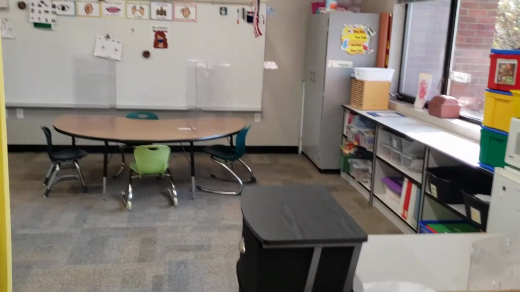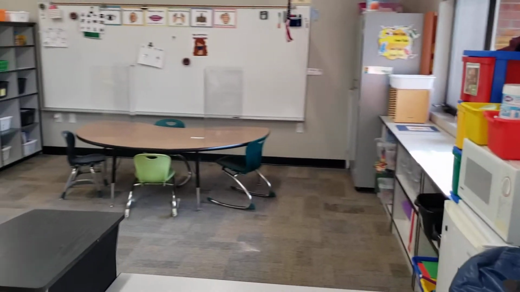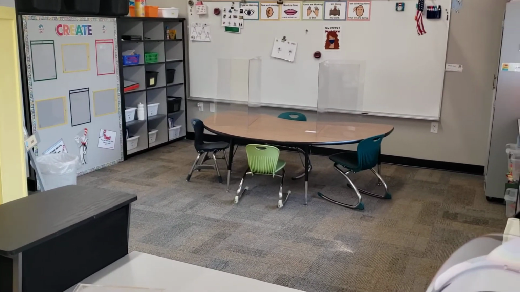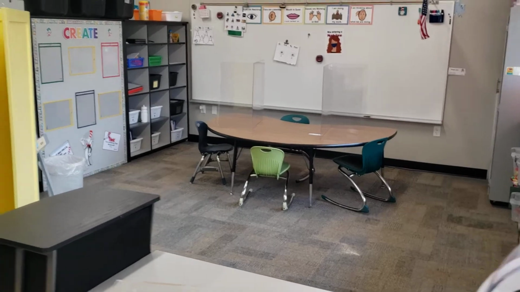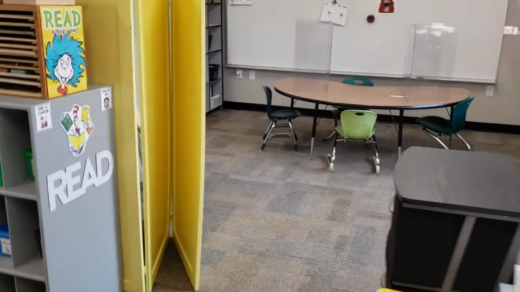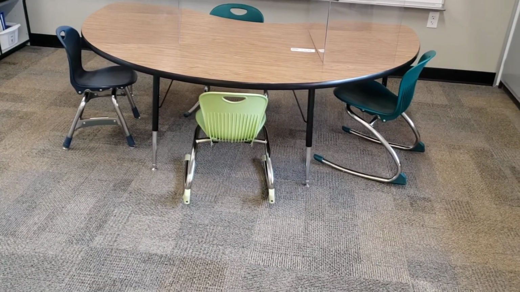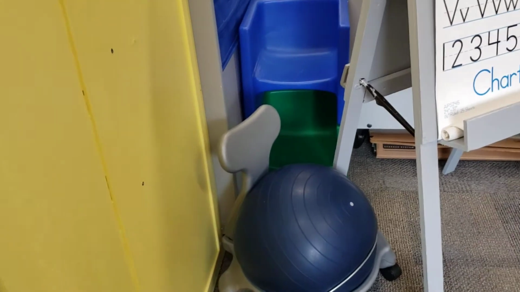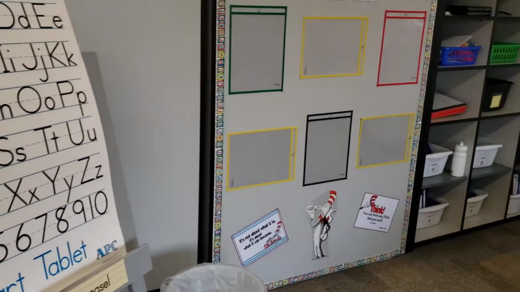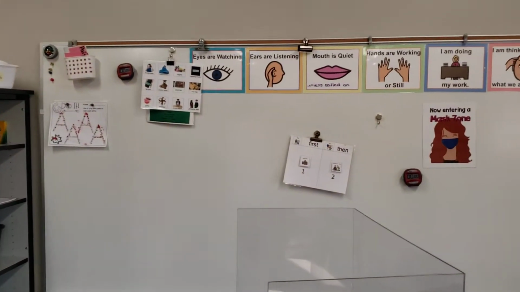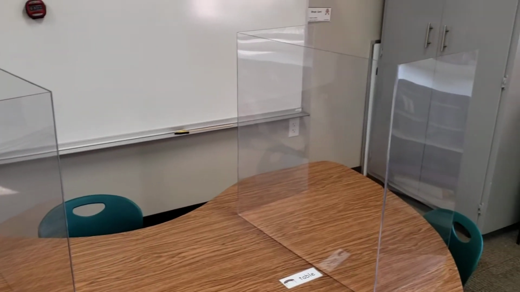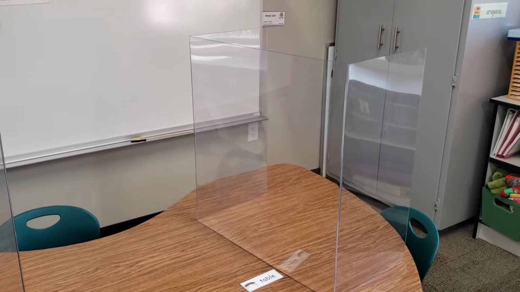The next area you're looking at is Level 1. Again, another one of our instructional areas. As you can see, we have a variety of different types of seating for students. Students are able to choose seating throughout the day, and they can change as needed. The variety of seating options we have meet the needs of a variety of different students. You'll also notice that Level 1 also has plexiglass dividers or shields.